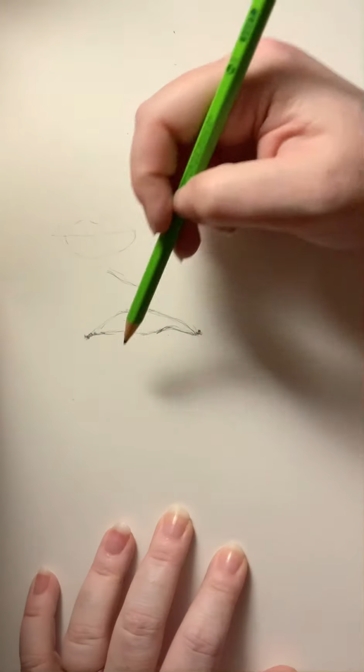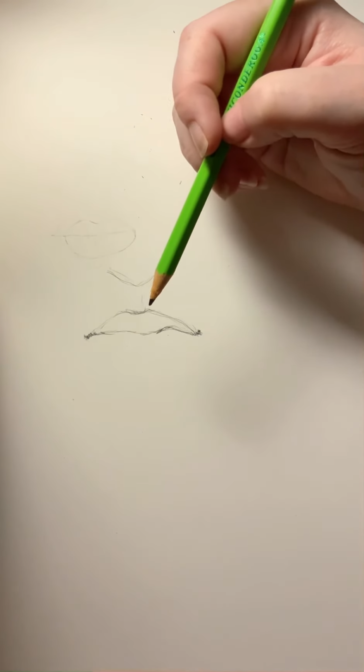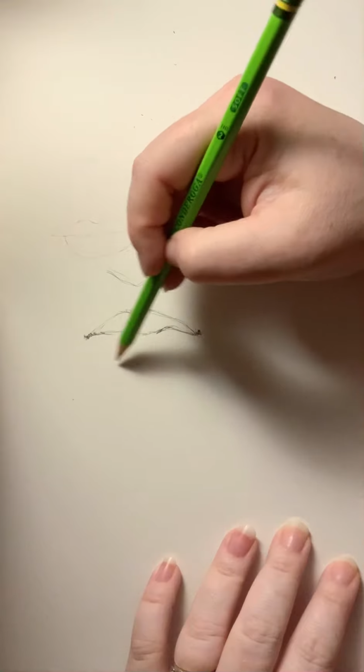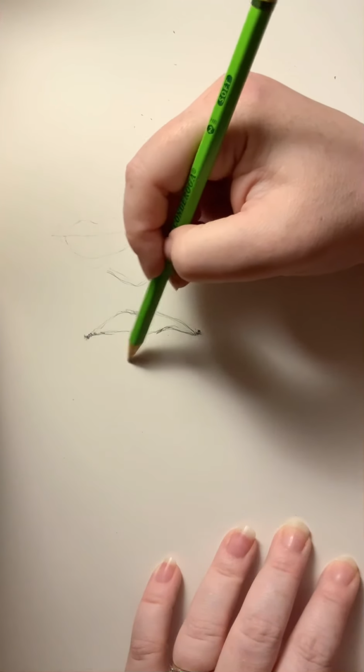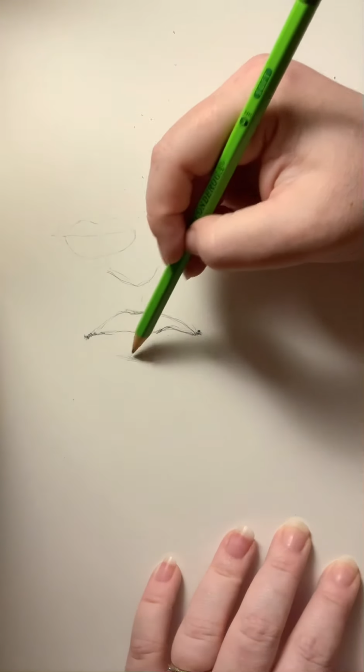So now I'm going to decide my lower lip. The lower lip is generally, and I say generally, so this is not like a person that I'm looking at and drawing, but the lower lip is usually thicker than the upper lip. So I'm going to come down a little bit further and say, okay, I know I want my lip to come out this far.